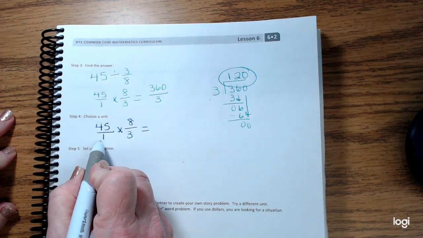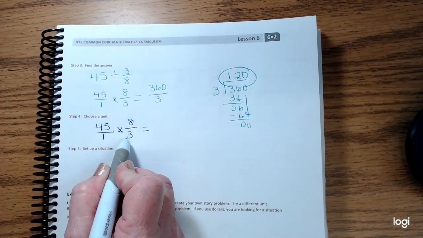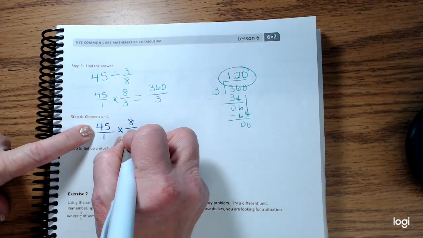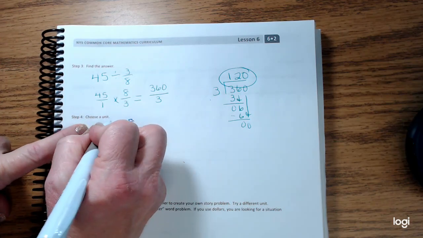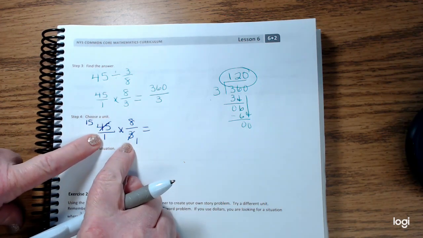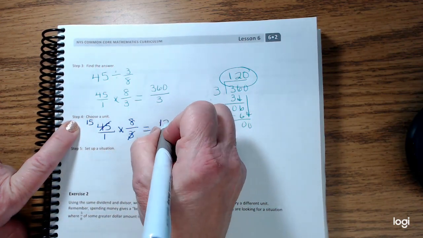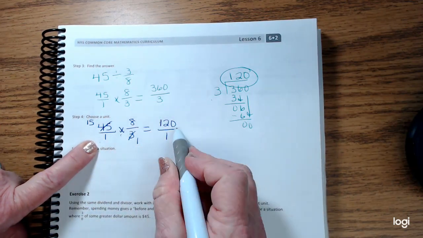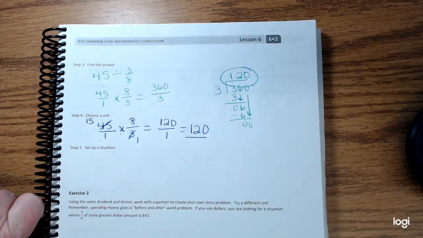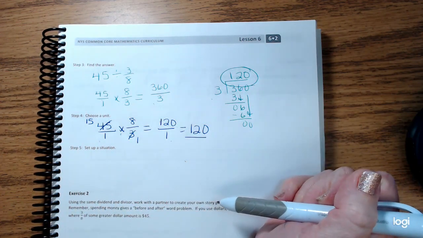If you notice on the bottom, I only have a 1 and then I have a 3. Well, 1 is as low as it's going to go, but I noticed 3 can be reduced with the 45. 3 goes into both of these. 3 goes into 3 one time, and 3 goes into 45 15 times. Now if you're not sure how to do this, we're going to start working on this skill a little bit more, so don't worry. If I still solve my problem though, 15 times 8 equals 120, and 1 times 1 is 1. Well, 120 divided by 1. If you notice, I still have the same answer as up here. That's what's nice about math: you can solve it different ways and still come up with the same final answer.